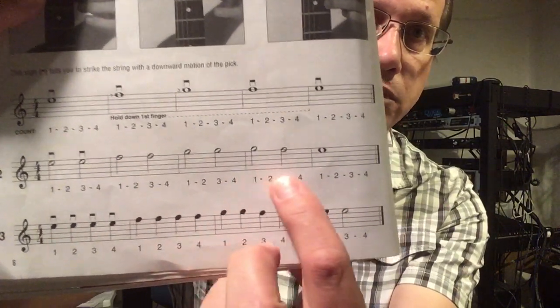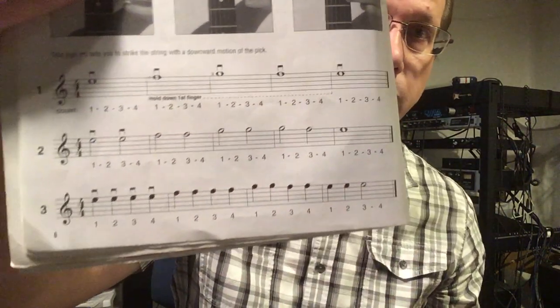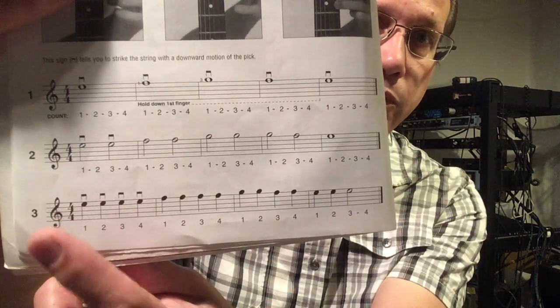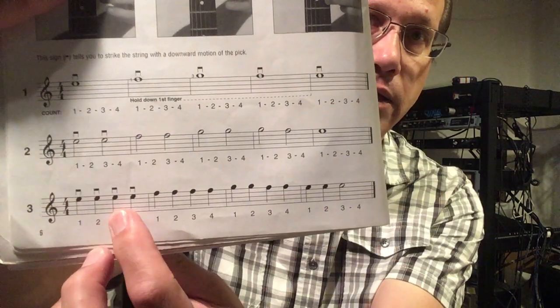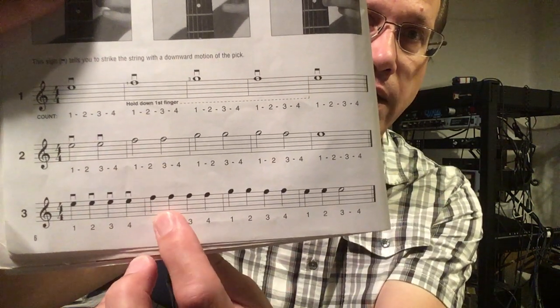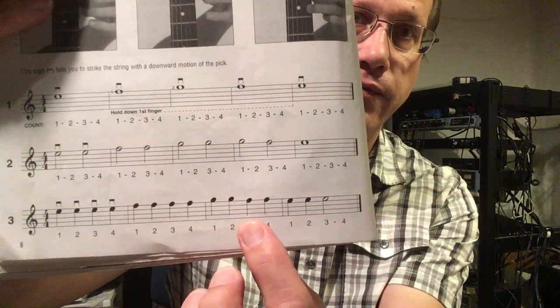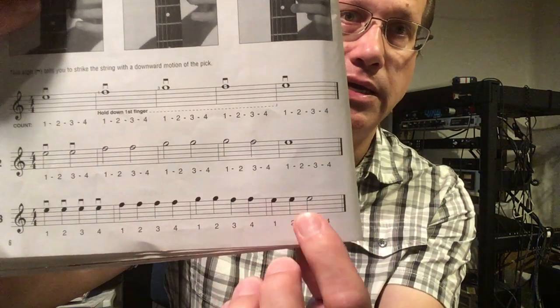Notice they changed the notes on us right there in the middle, making sure you're paying attention. And then the bottom exercise here is quarter notes, where you would play E, E, E, E, F, F, F, F, G, G, F, F, E, E, E.